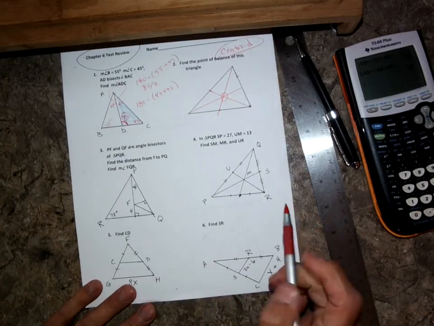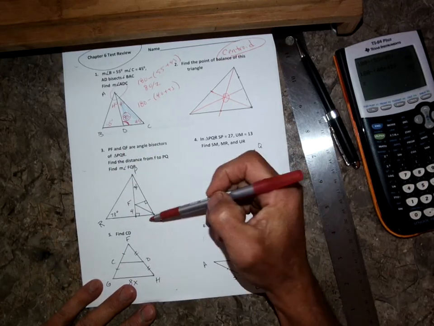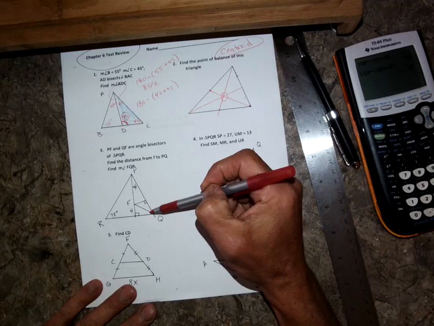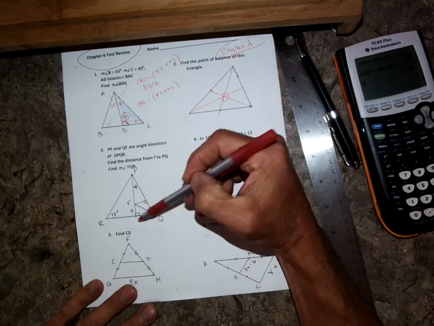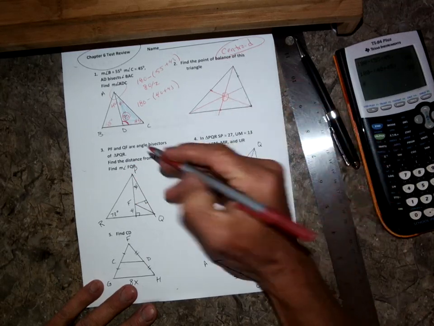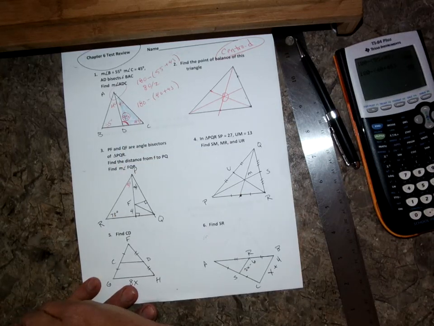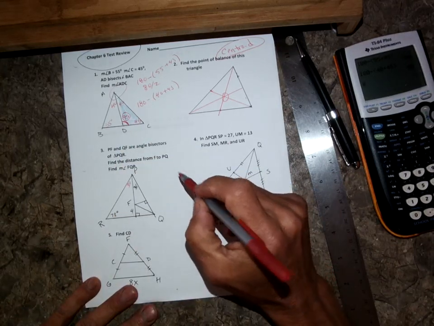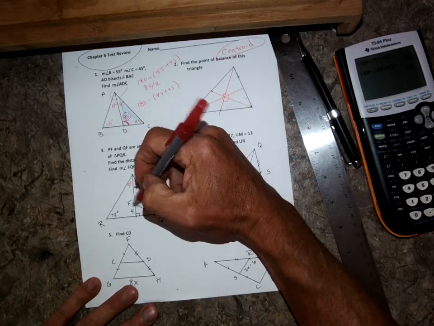Okay, number 3. PF and QF are angle bisectors, okay? So that means that this cuts that angle in half. PF is an angle bisector, so no problem. If that's an angle bisector, that's 30 and that's 30. It doesn't look like 30, but we're going to make it 30, okay? Find the distance from F to PQ. From F to PQ.